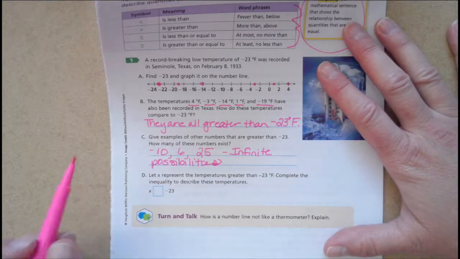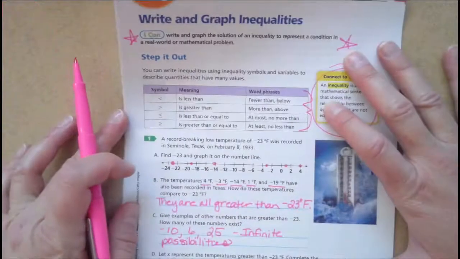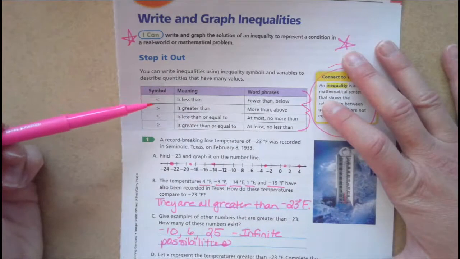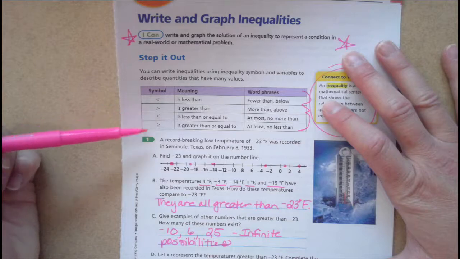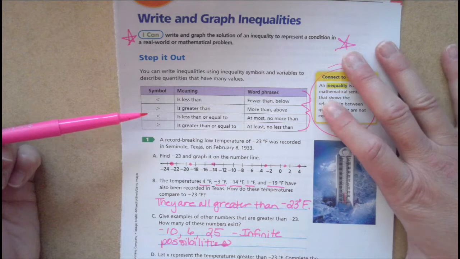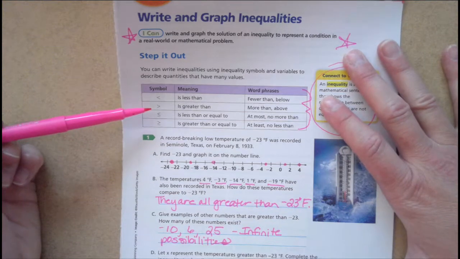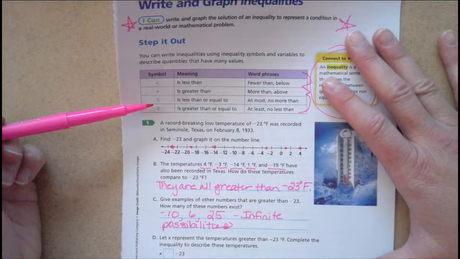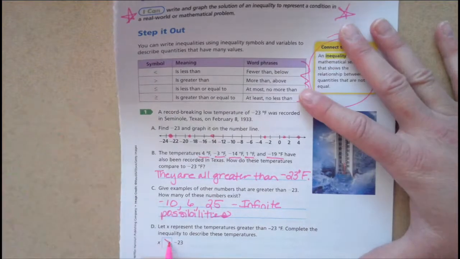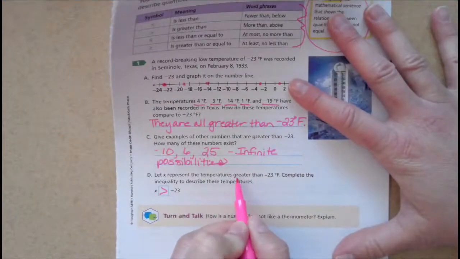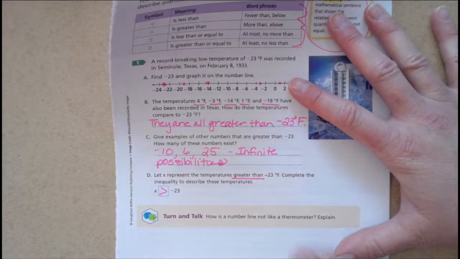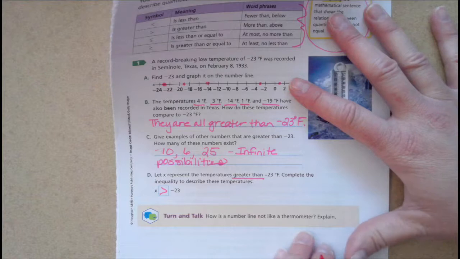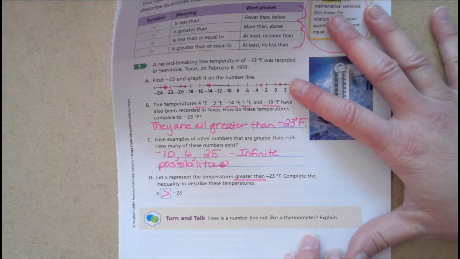Well, I'm going to come back up here and take a look at my chart. And we have less than, greater than, less than or equal to, or greater than or equal to. Basically this one is greater than because it's just asking for temperatures that are greater than negative 23 degrees Fahrenheit. This one does not qualify for having an equal to part of the symbol included with it.